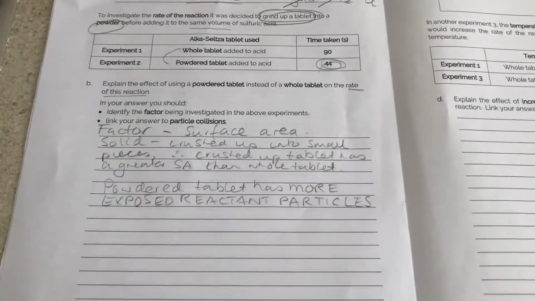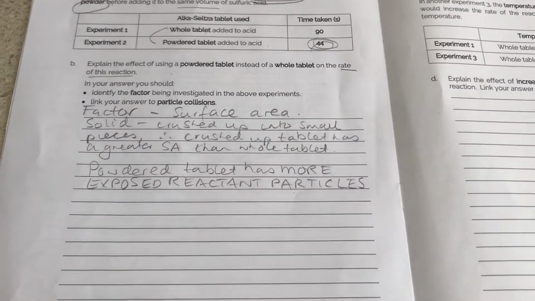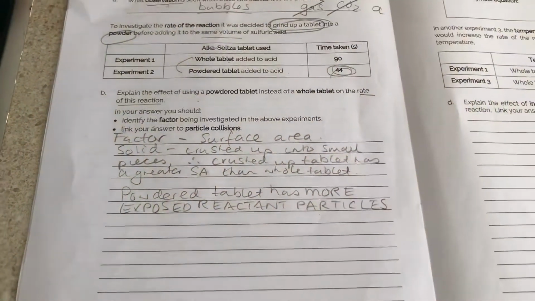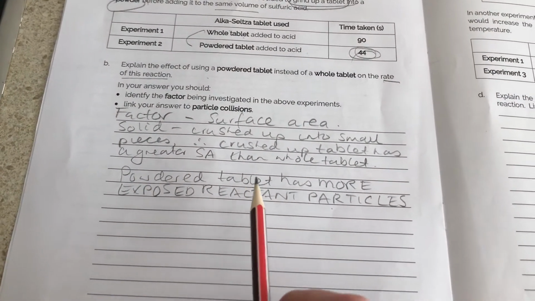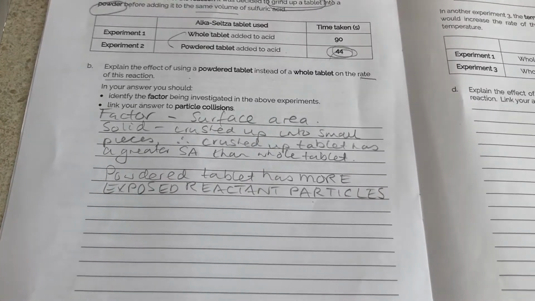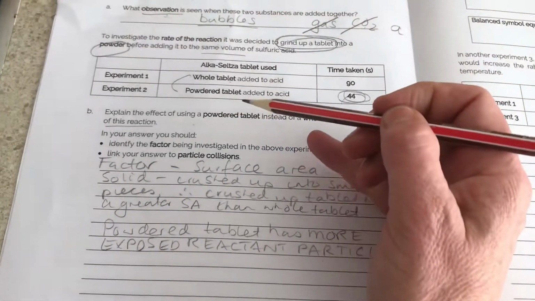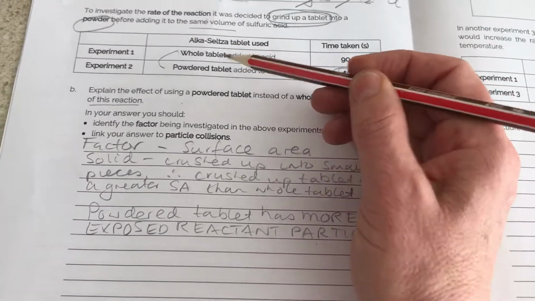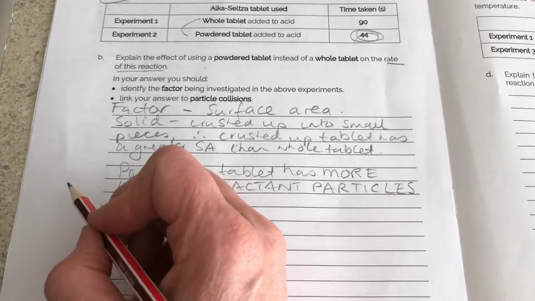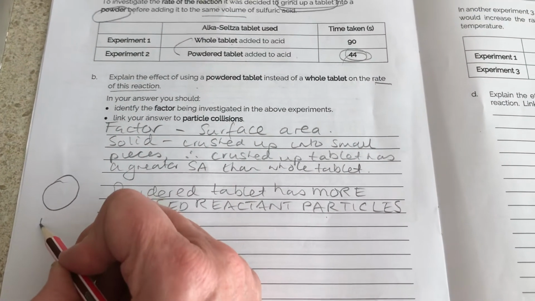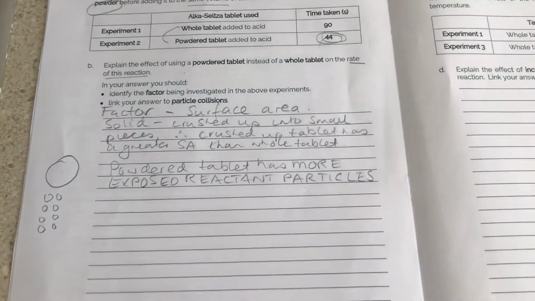So many tried to tell me more particles exposed, without using the word exposed. If you just write the powdered tablet has more particles, then that is utterly incorrect. There are no more particles in one tablet powdered up than there are in a whole tablet. However, if you powder it up, you actually expose a lot more of those reactant particles than in the tablet.